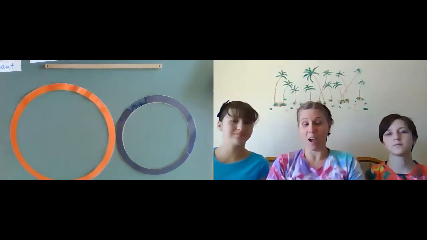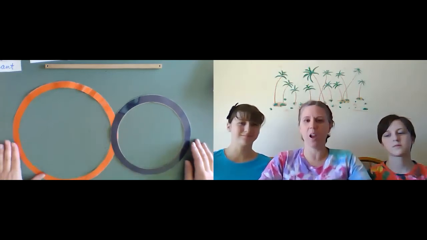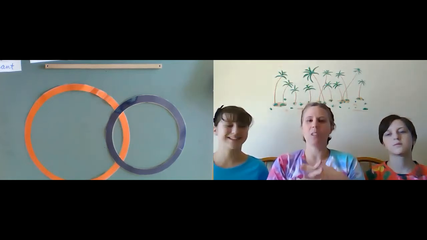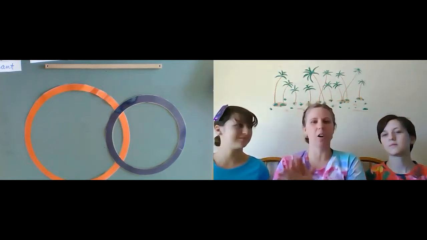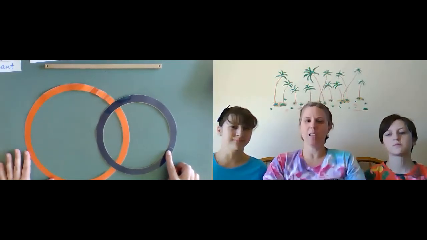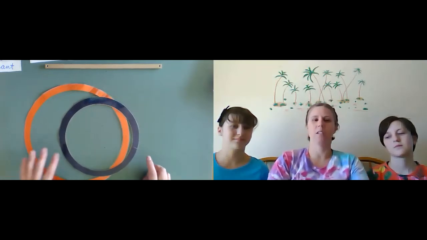Okay, so now I'm going to lift the blue one up a little bit. Now they're moving together, and now the blue one is touching the circle in two places. We learned this with the line. When the line cut a circle in two places, we called it secant. So this blue circle is secant to the orange circle. It's cutting it in those two places. Secant.